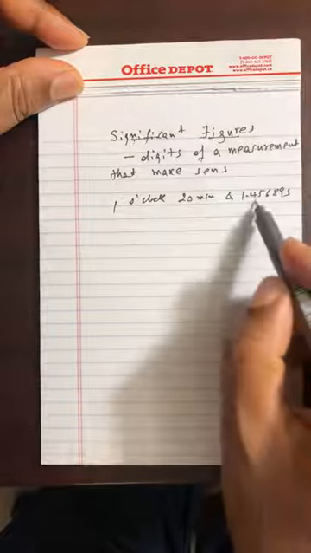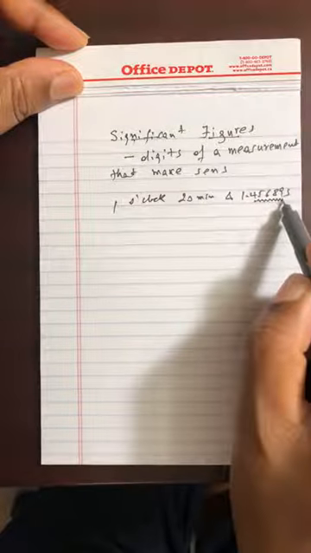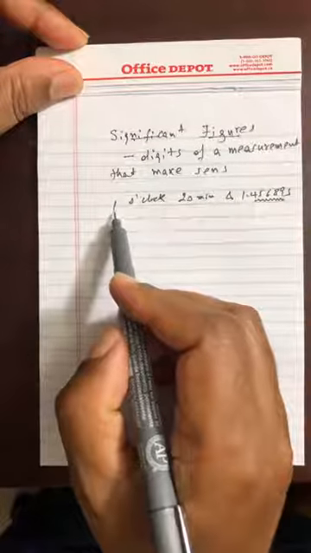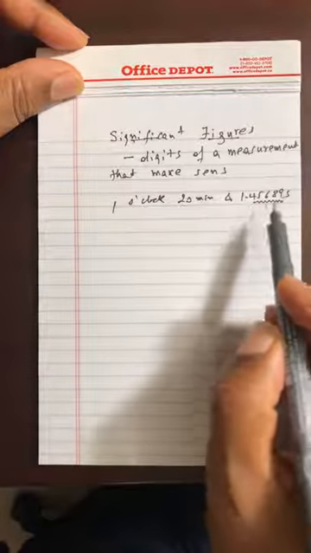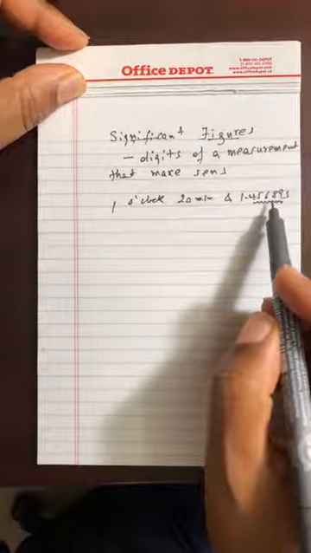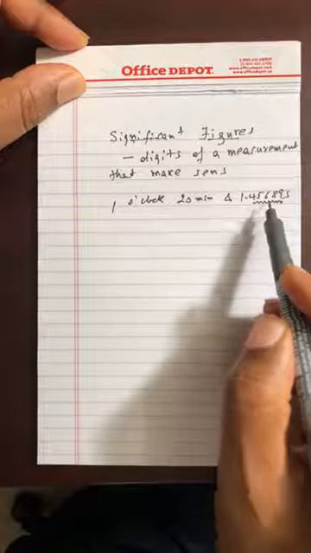What we call significant figures are the digits that make sense. You see the hour, the minute, and maybe the second make sense, but these fractions of seconds do not make sense because they cannot be determined using a hand watch.